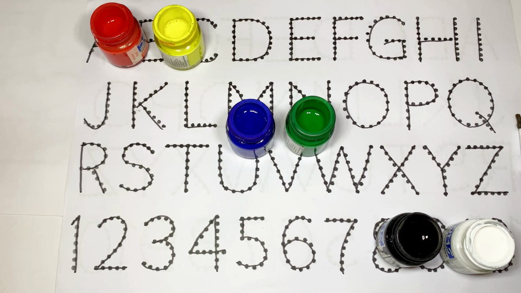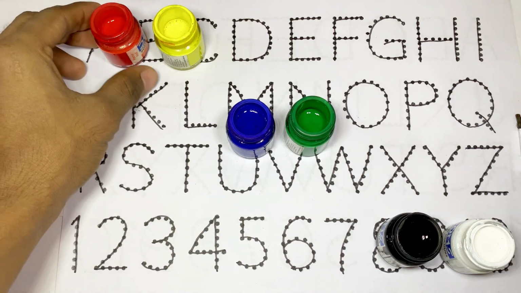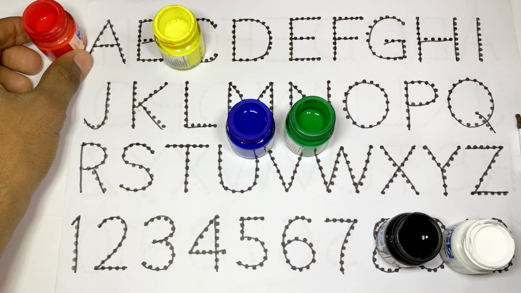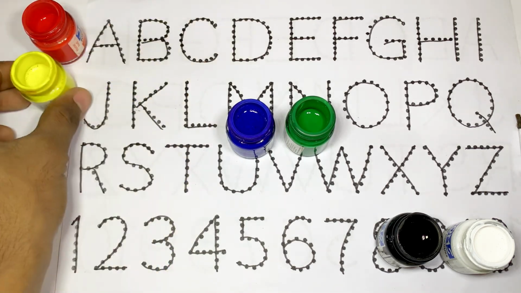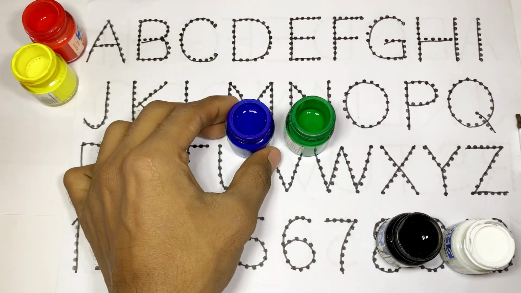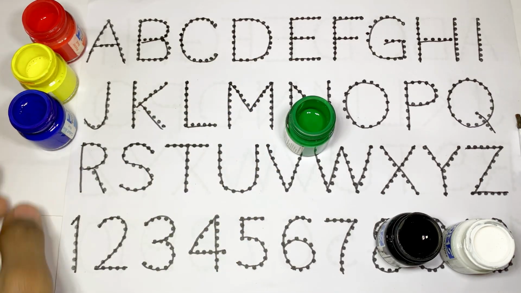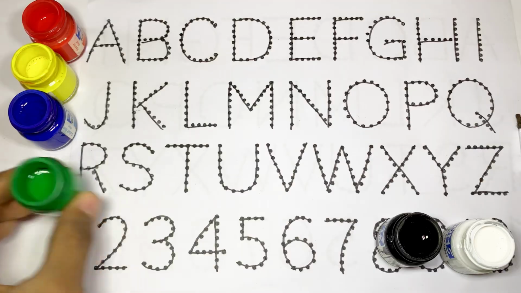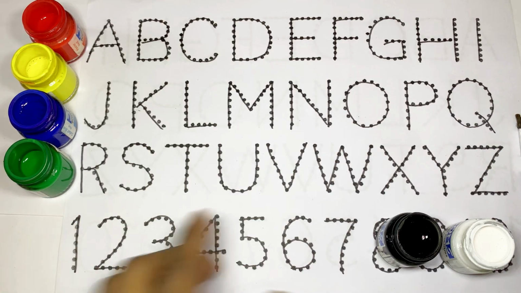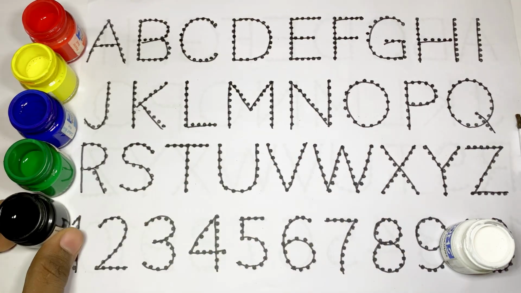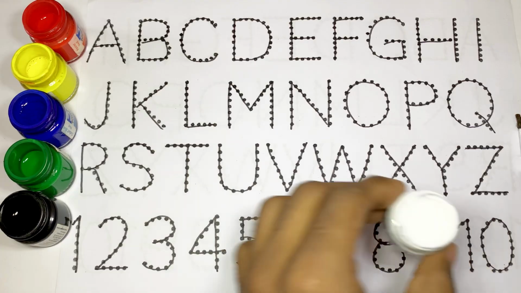So kids, let's learn the names of the colors. Red color, yellow color, blue color, green color, black color and white color.